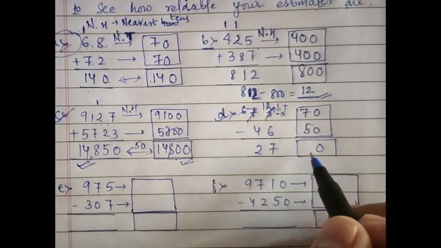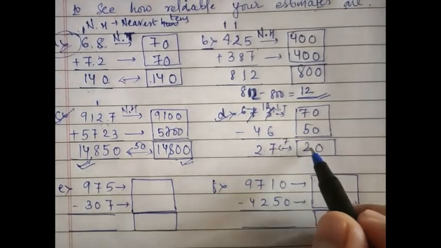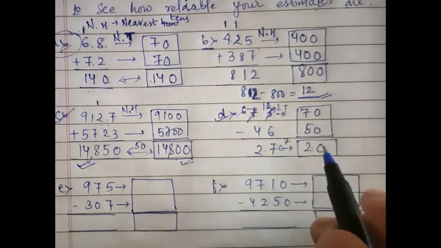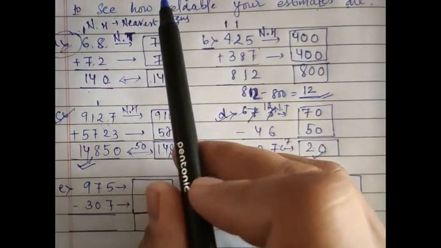Now over here it is 70 minus 50, the difference of 20 you can find, right? 27 minus 20 is 7. So this is the actual value and this is the estimated value. Okay, so now we have found the actual sum or difference also.